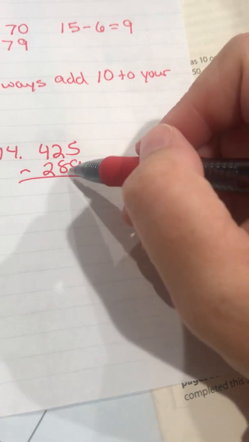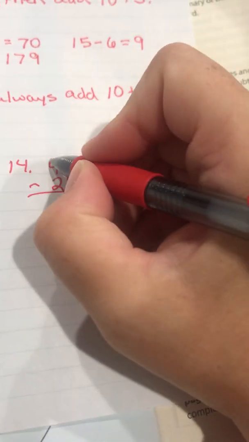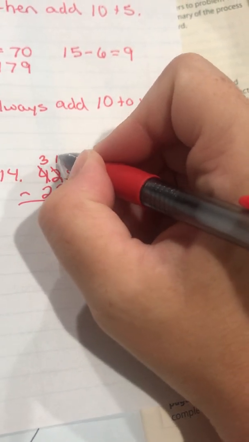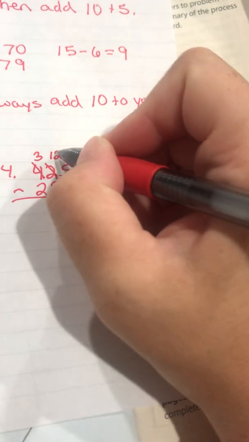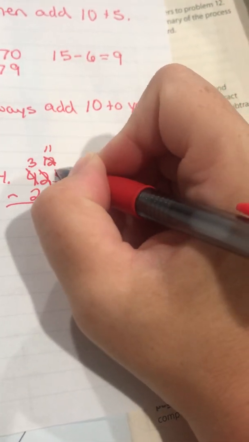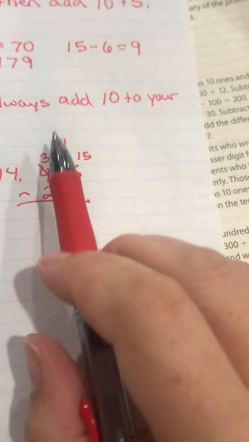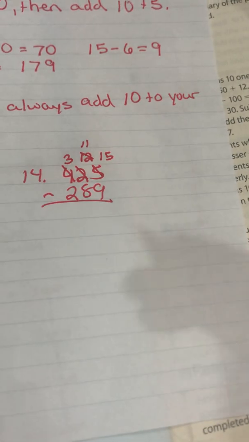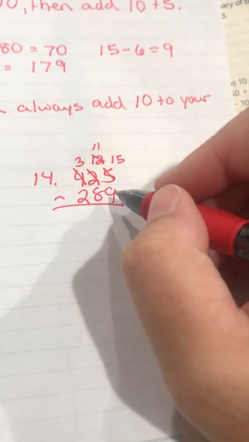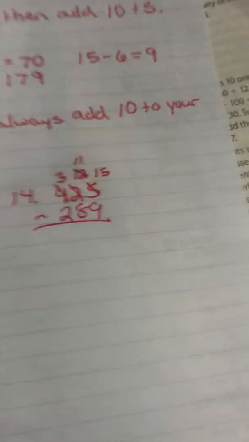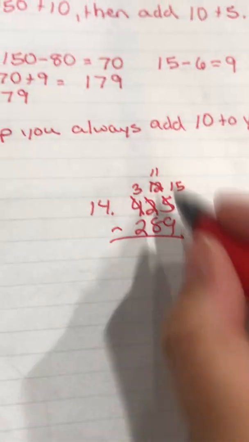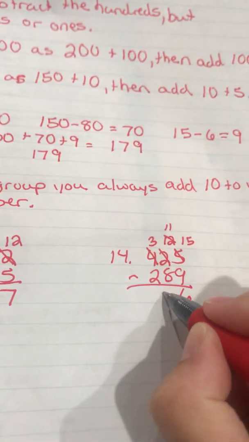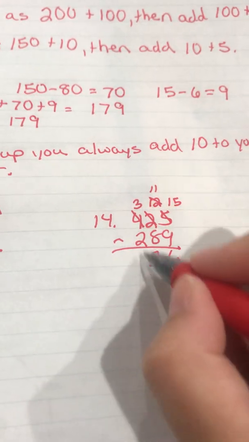Hundreds are okay, tens are not, and ones are not. So this is where we're going to have a lot of regrouping. So we're going to take 100 to our tens. Now we need to take one of those tens to our ones. So notice I added 10 here and then 10 here, because when we're regrouping and carrying over, it always takes 10. 15 minus 9, 6. Good. 11 minus 8, 3. And 3 minus 2 is 1.